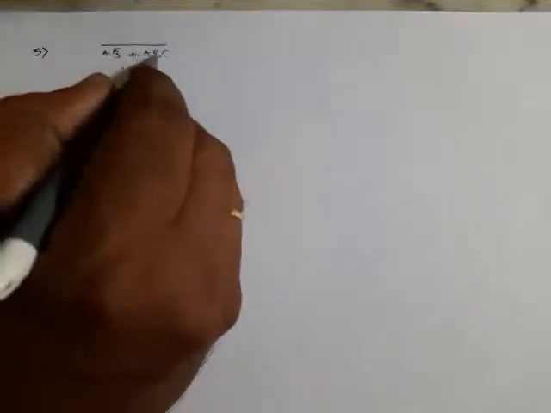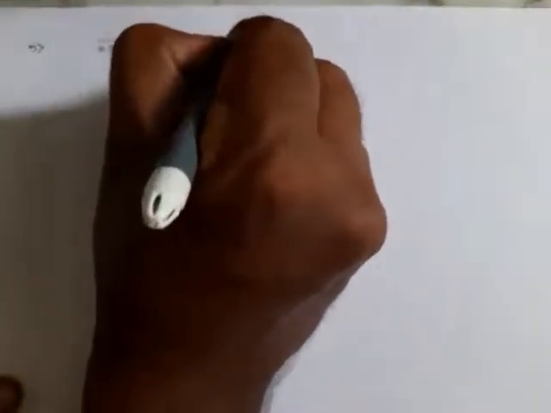So example number 5, and the expression is AB bar plus ABC whole bar, plus A plus AB bar whole bar.